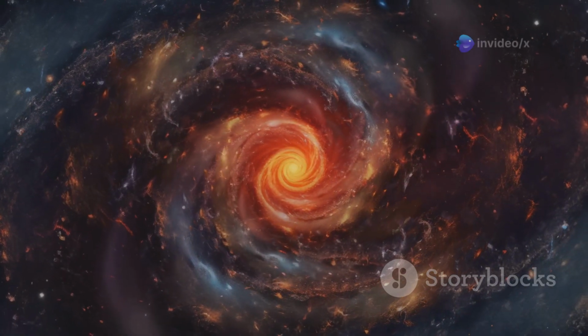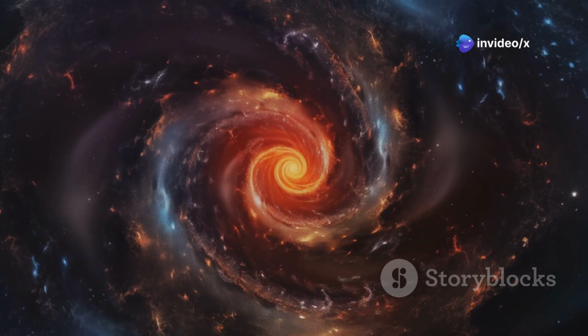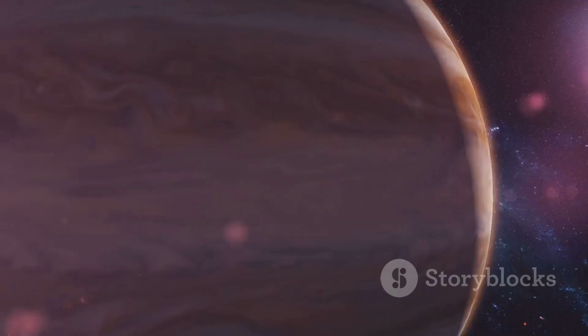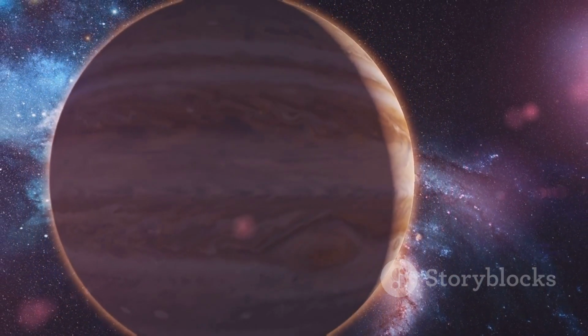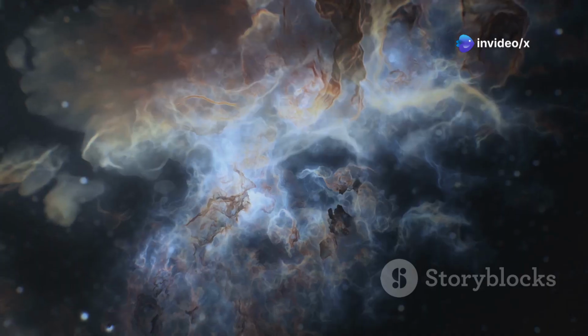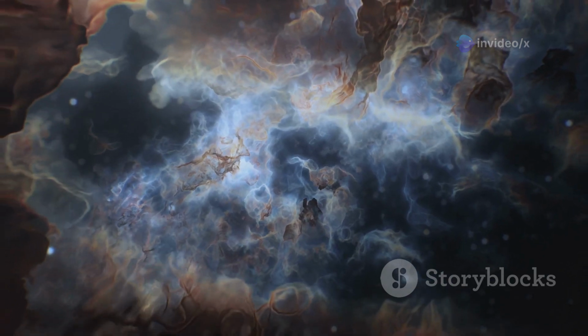These winds can blow away lighter elements like hydrogen and helium from the inner regions of the disk, leaving behind heavier elements that form rocky planets like Earth. Further out, stellar winds can influence the formation of gas giants, stripping away their atmospheres or pushing them into wider orbits. Even after planets have formed, stellar winds continue to interact with their atmospheres.